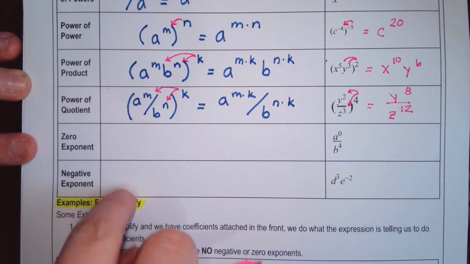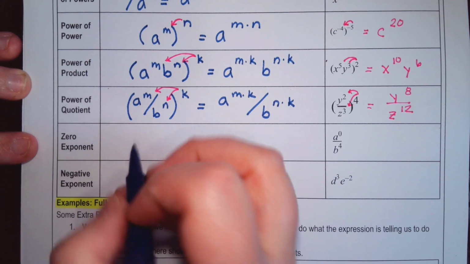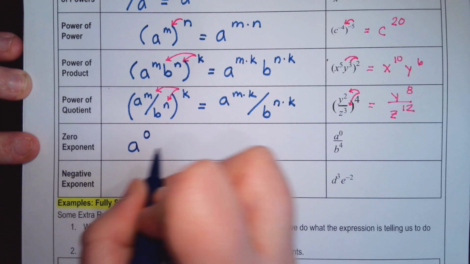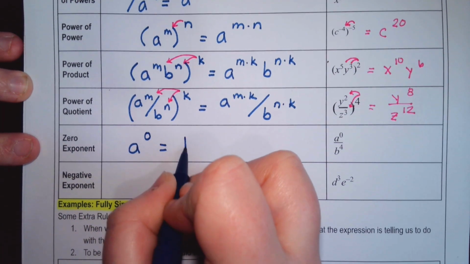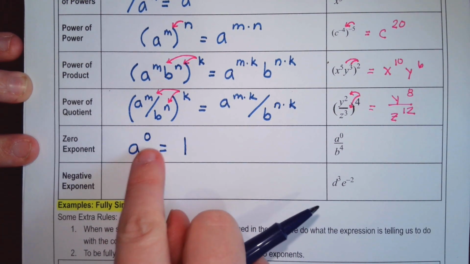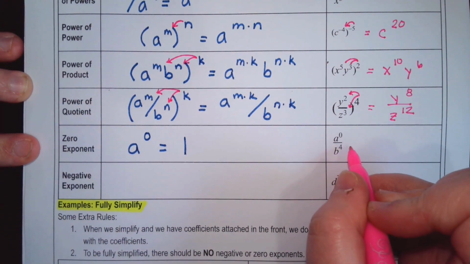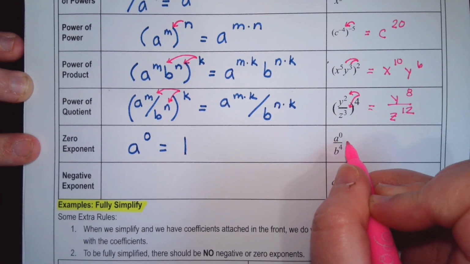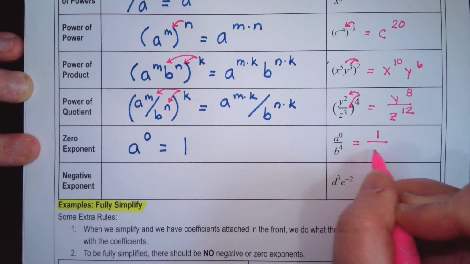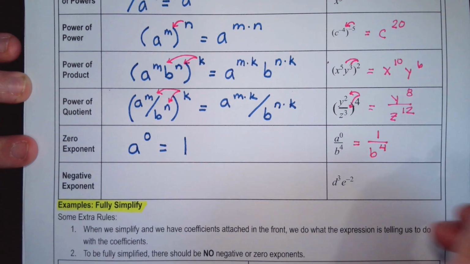All right, and then our final two properties. The first one is a zero exponent. Any base raised to the power of 0 is equal to 1. So over here, we have a to the 0 times b to the 4th. Well, a to the 0, remember, that becomes 1 now. And then we have b to the 4th, which just stays b to the 4th.